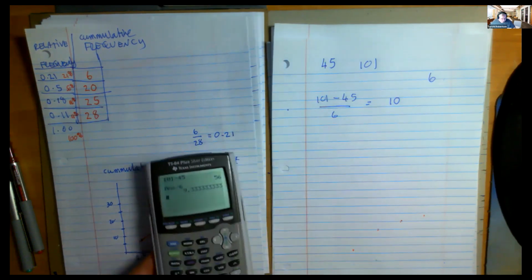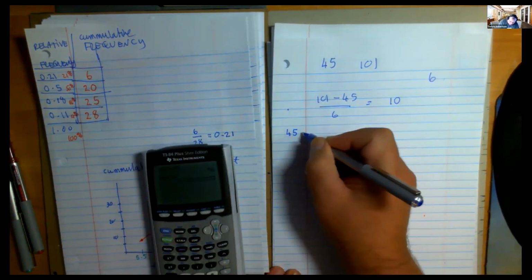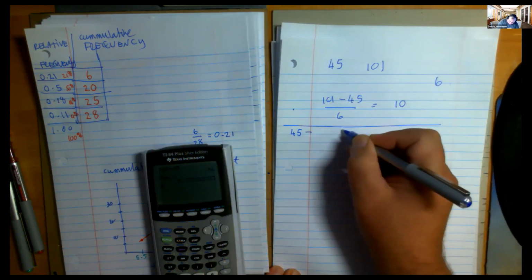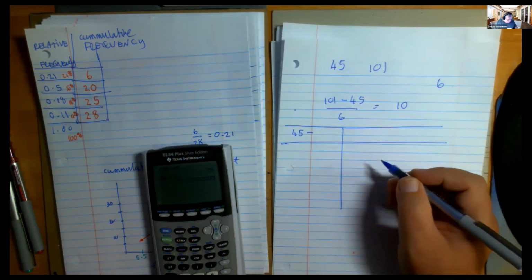Okay, now, our first group is going to be 45 to somebody. So this is me kind of going through the first row. Right, so let's get the headings right.